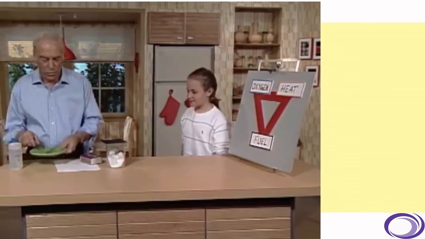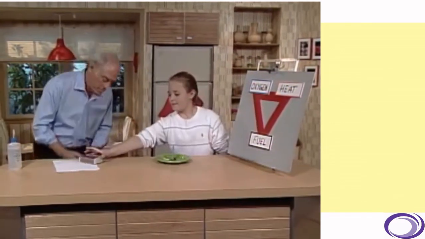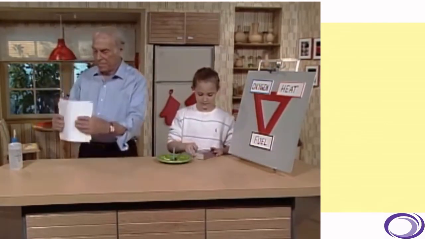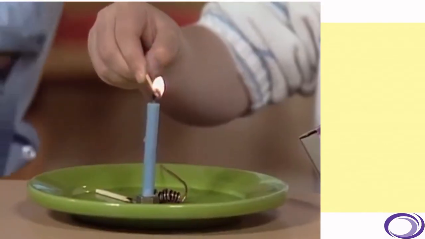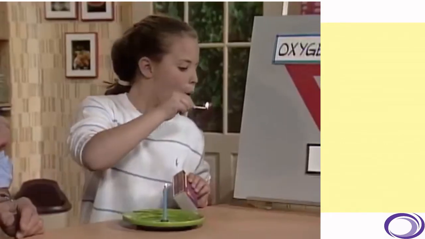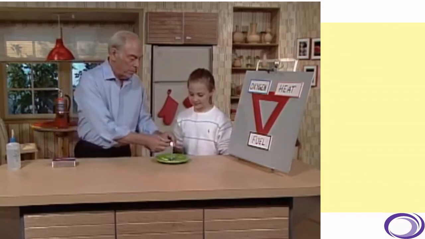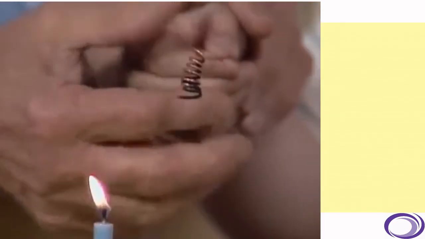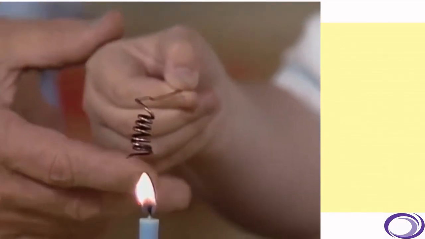Now I would like you to light the candle. I noticed, by the way, that you light the candle by stroking the match away from you, which is good. You can put it right down here. Okay. Here's a little piece of wire made into a coil. What I'd like you to do is slowly and carefully lower it right down over the flame.